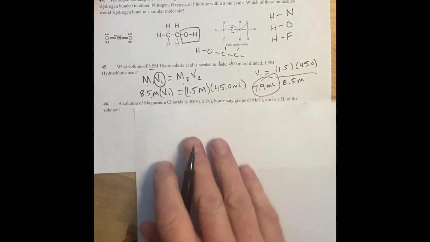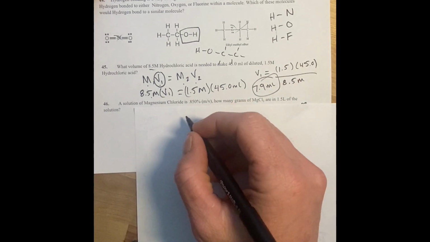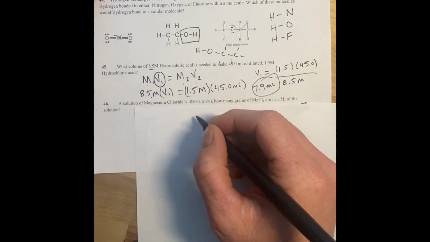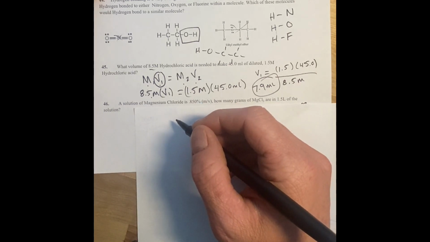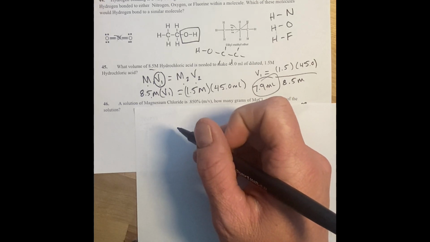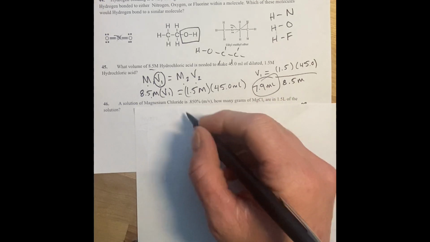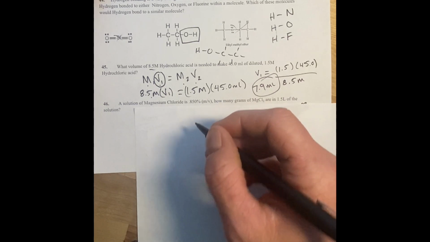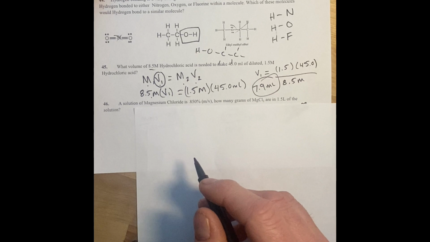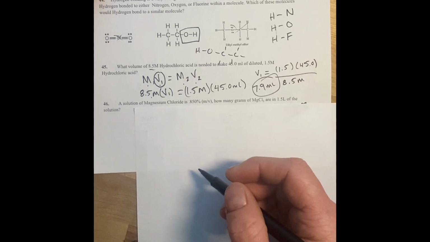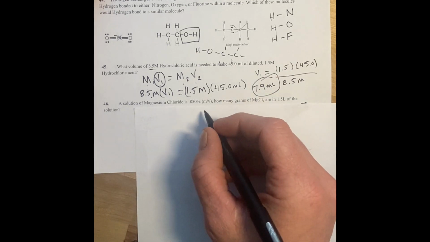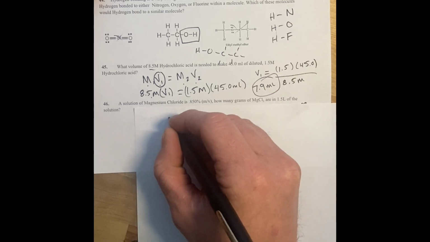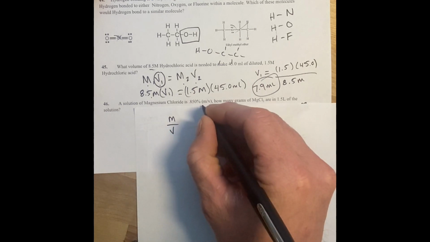Okay, so in class, M over V is a way of doing a concentration very similar to molarity. Percent mass by volume is a pretty common way to express the concentration of a solution, but we just didn't do this in class. But it's very easy. You'll see here. So basically, M over V, like you see here.